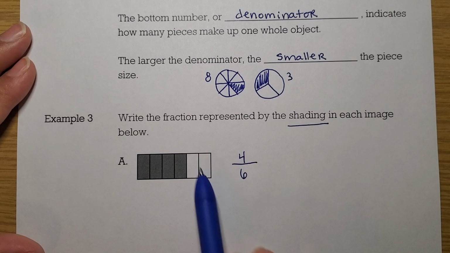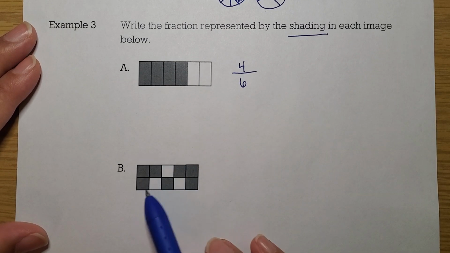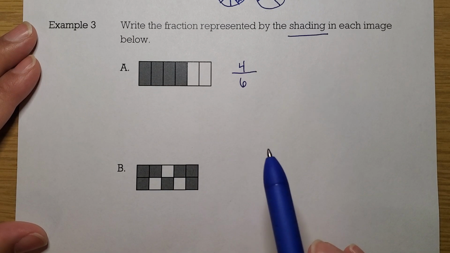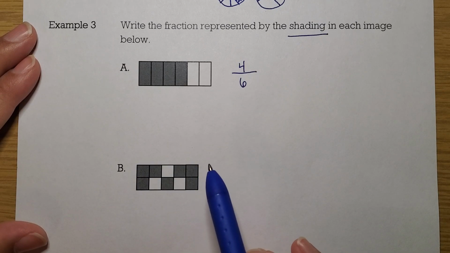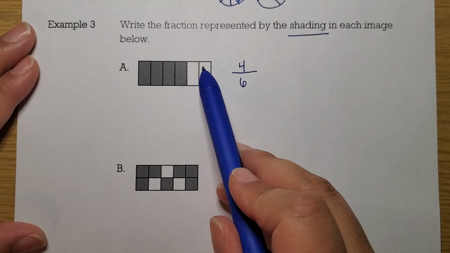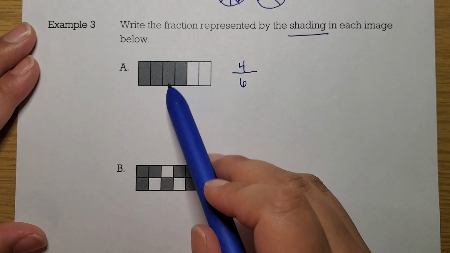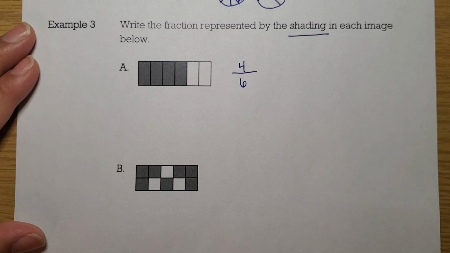Your candy bars could have just single rows, or like we have here, a bunch of different squares. What we're looking for is that the whole shape is broken up into pieces that have the same size. So each of these pieces are the same size. Same thing here. Okay, so we're dividing things equally when we break it up.